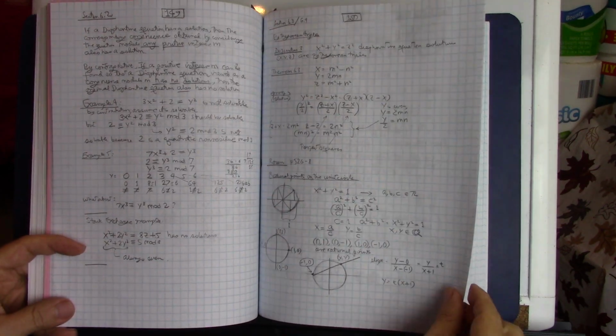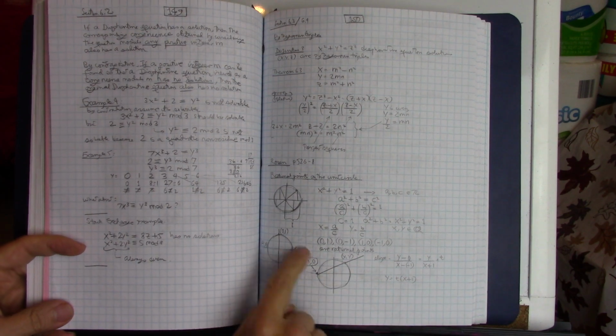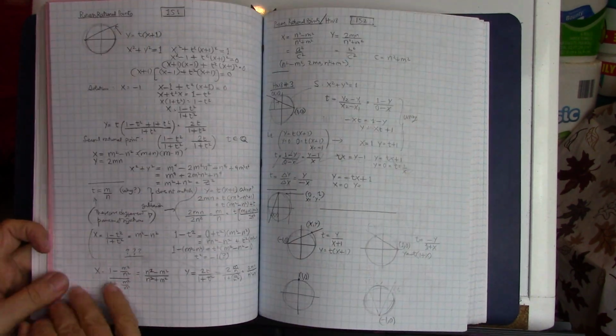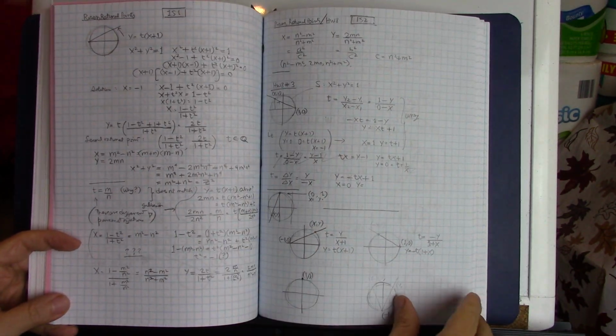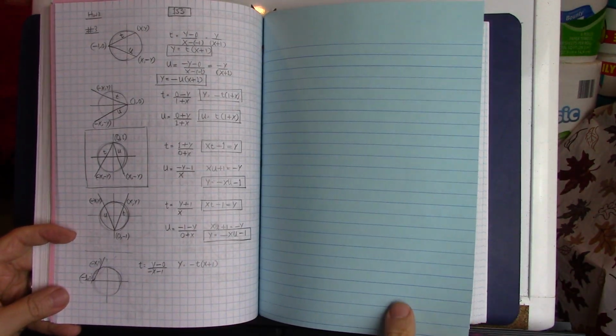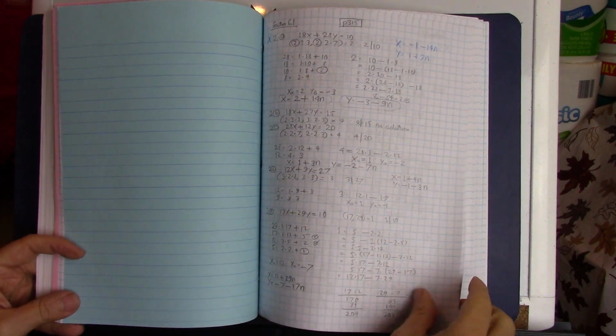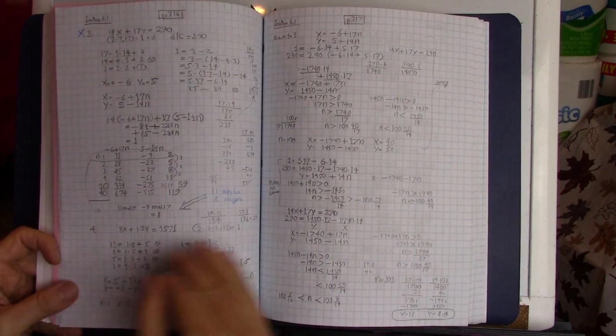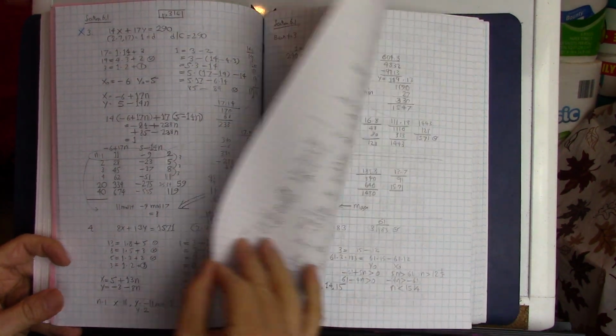So, more Diophantine equations, rational points on the unit circle. Did a fair amount of that. That was very interesting. It came out in one of the homeworks, but it did not come out in the exam. Then the problems for Diophantine equations.